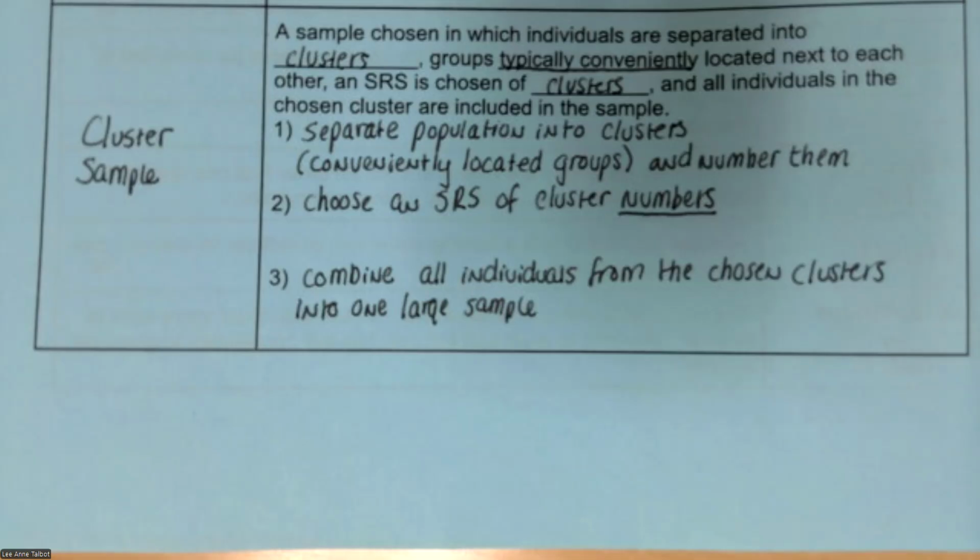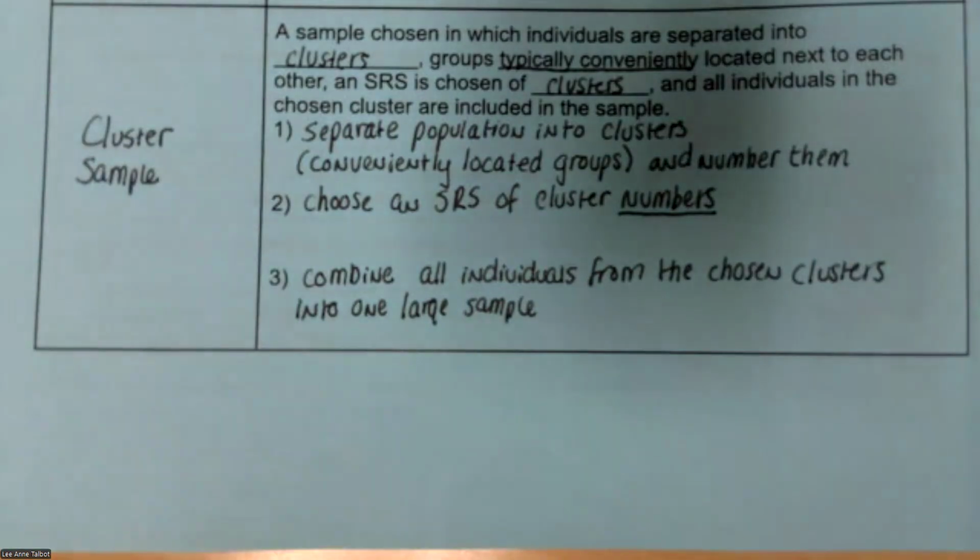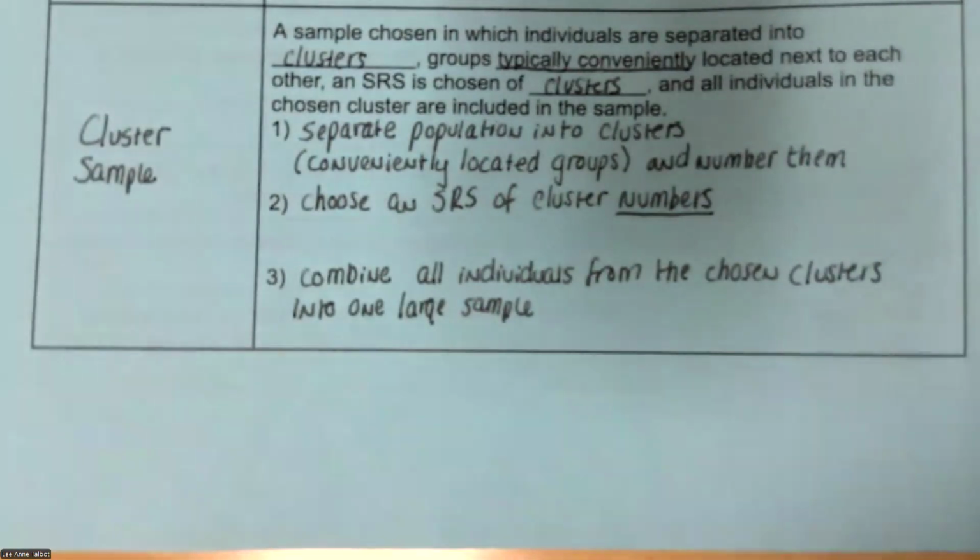What if I did a list of the sections instead, like section 1, section 2, section 3, and I randomly sample a couple sections, just go there and ask everybody. Those are cluster samples. You're hoping that you can get a little bit of everything from your cluster, but there's going to be some bias just because that's the way it is. Now we're going to pretend that we're going to do a cluster sample for the taco stuff. So go back to your notebook.